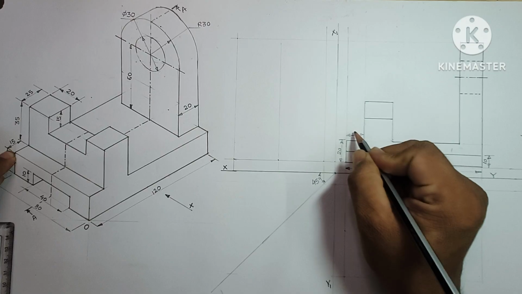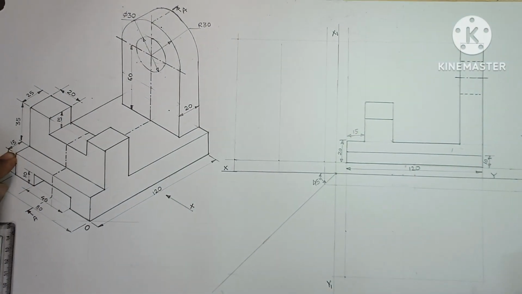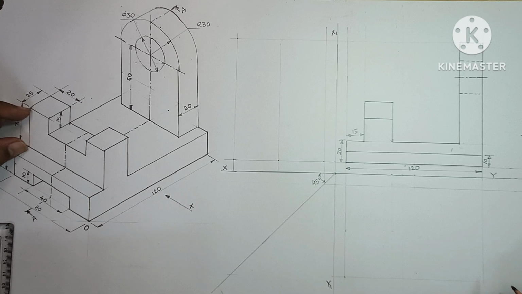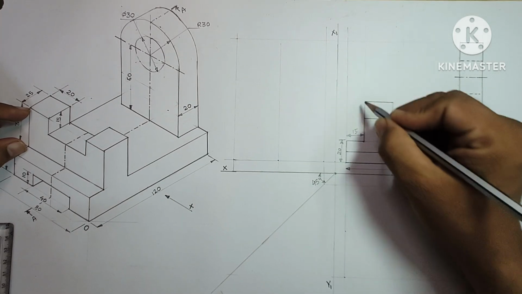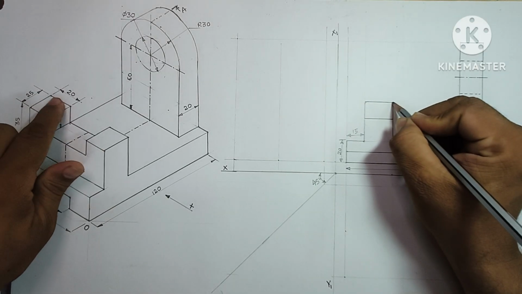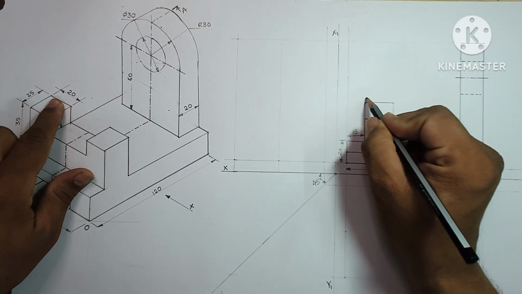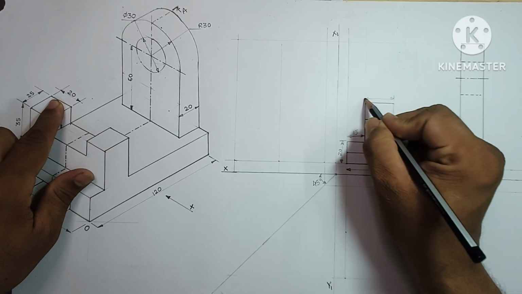The height is 35. From this point towards the right side, it is 25.